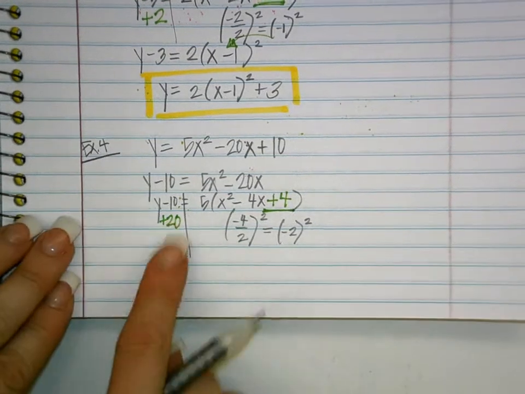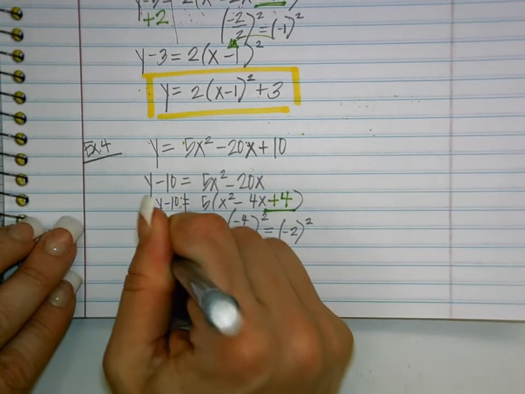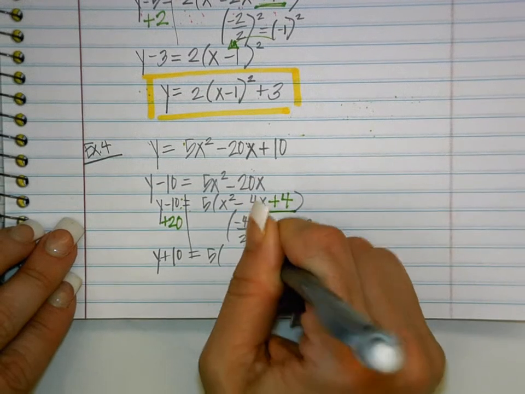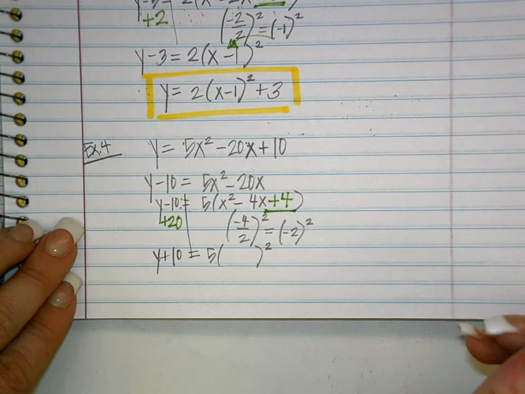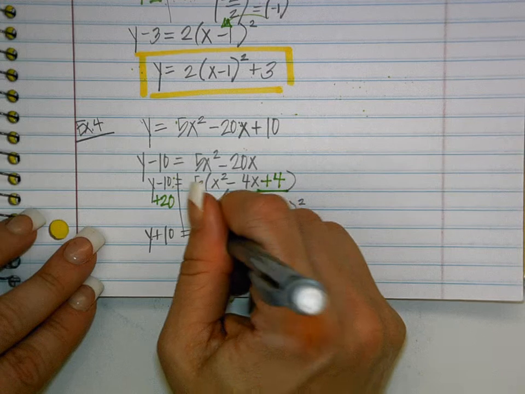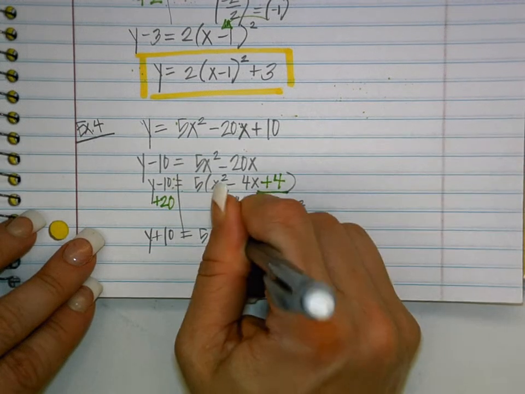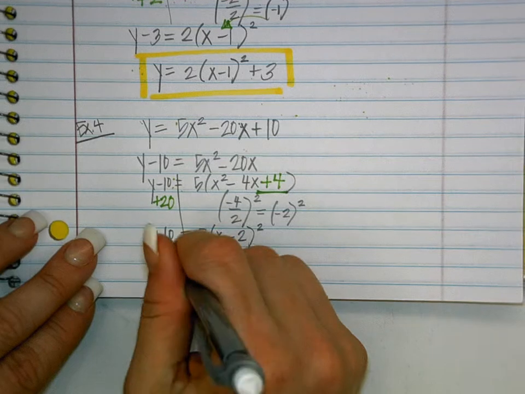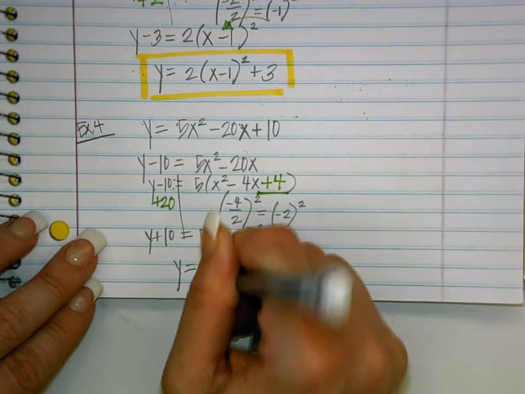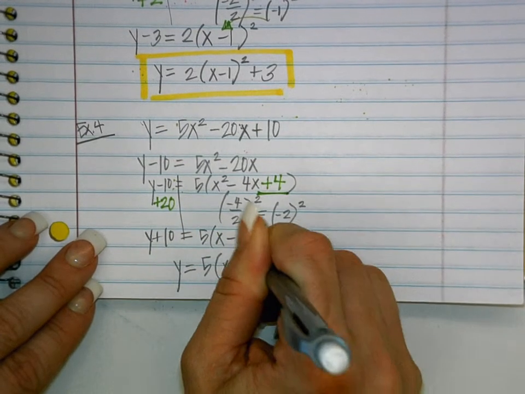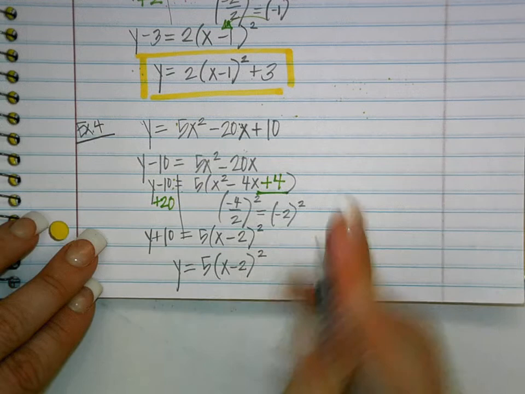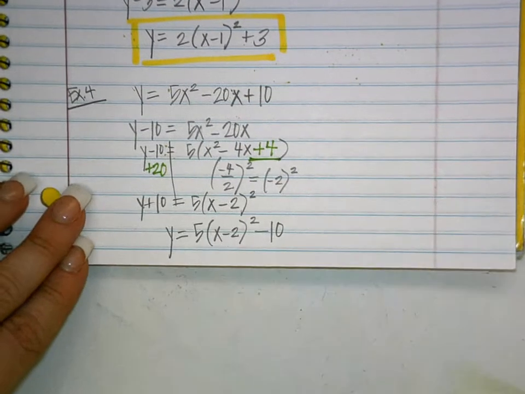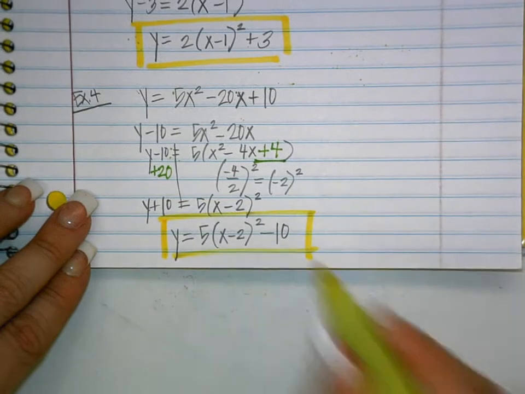So if you add this together, we get y plus 10 equals, you still have a 5 on the outside. How would you write that as a binomial squared? X minus 2. And then your last step is to bring back this 10 to the end. So y equals 5 times x minus 2 squared. Subtract the 10 at the end, minus 10. That's the equation written in descriptive or vertex form.